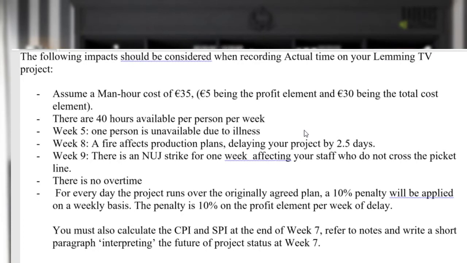So if you take, for example, that it takes 2,000 hours to complete the project, then that's 2,000 multiplied by 35, that's 70,000 euros. Or it's 2,000 by 30 euros, which is the cost of the project. So we always factor in the total figure, the man-hour cost, as being 35 euros an hour.